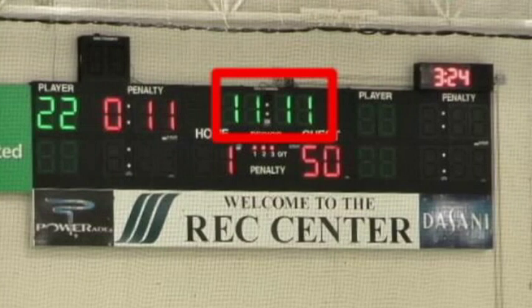The scoreboard's main clock is located on the scoreboard in the center, on the top, and is a green display. This clock is run by you and counts downward. This photo indicates that there is 11 minutes and 11 seconds remaining in the third period.